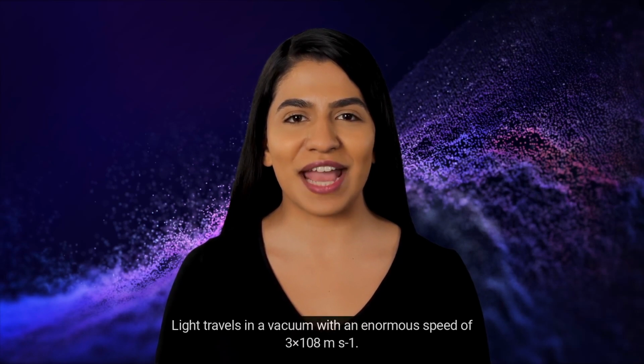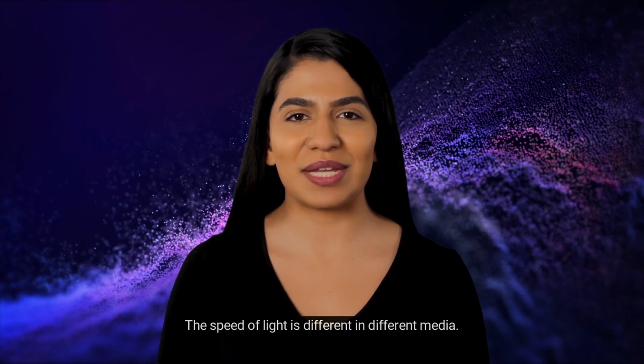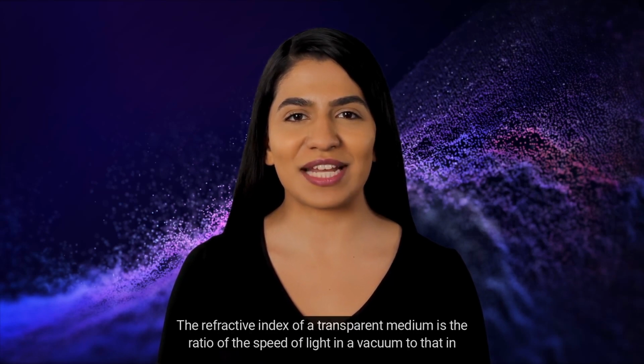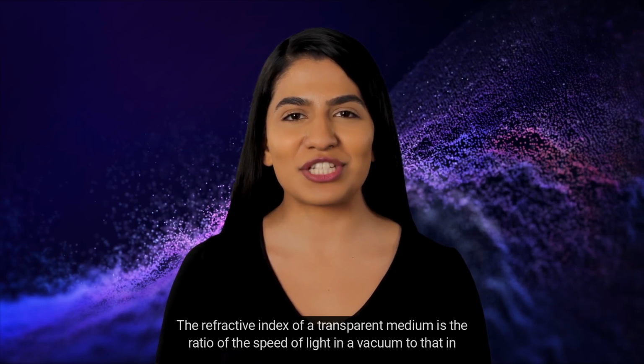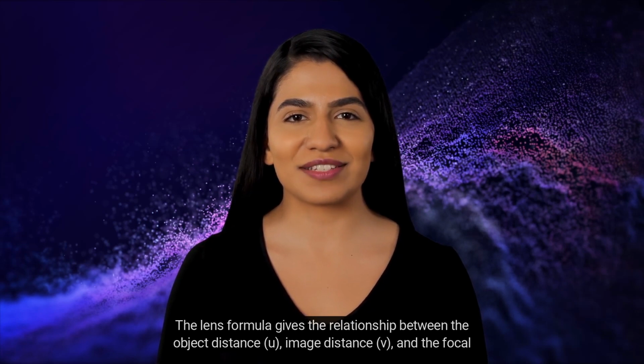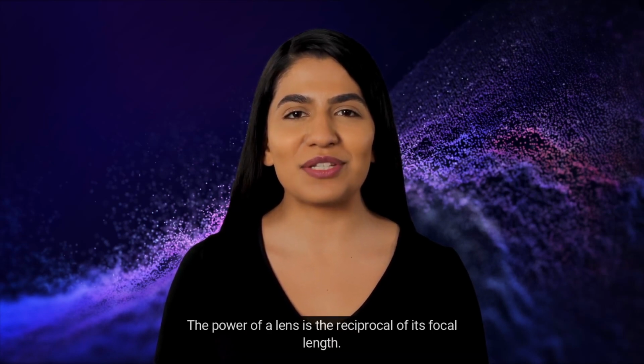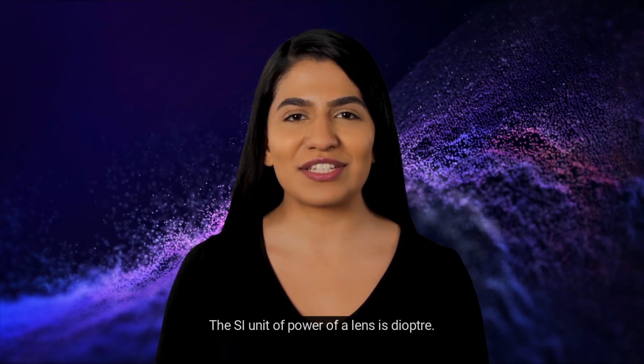Light travels in a vacuum with an enormous speed of 3 x 10^8 m/s. The speed of light is different in different media. The refractive index of a transparent medium is the ratio of the speed of light in a vacuum to that in the medium. The lens formula gives the relationship between the object distance, u, image distance, v, and the focal length, f, of a spherical lens. The power of a lens is the reciprocal of its focal length. The SI unit of power of a lens is diopter.